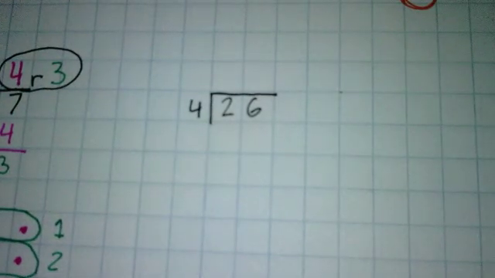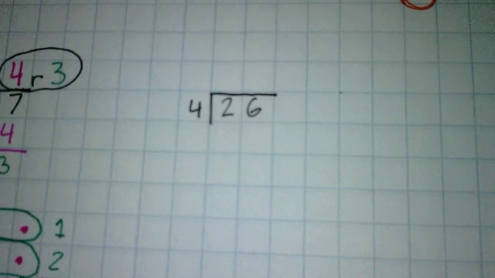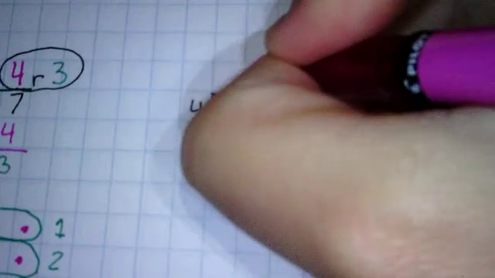Once again, you can use your multiplication table to help you easily figure out how many times 4 goes into 26 without going over, right? You're going to go until you find a number that's bigger than 26, and then you're going to go back 1. So, does anyone want to tell me how many times does 4 go into 26 without going over? Sebastian? 6 times. He says 6 times. Everyone else agree? Okay, so I'm going to write a 6 here.